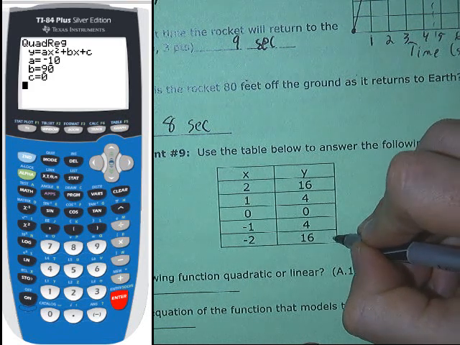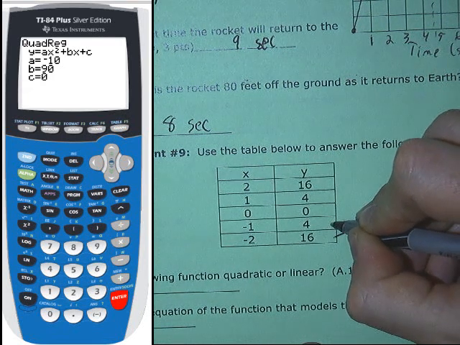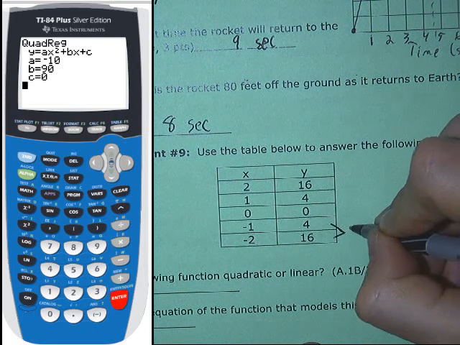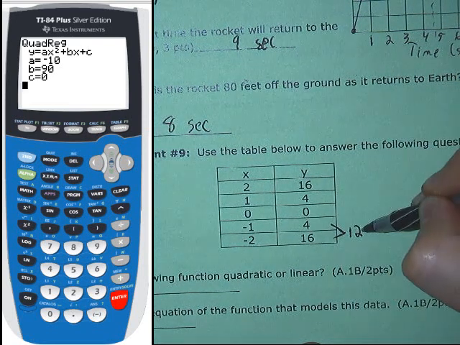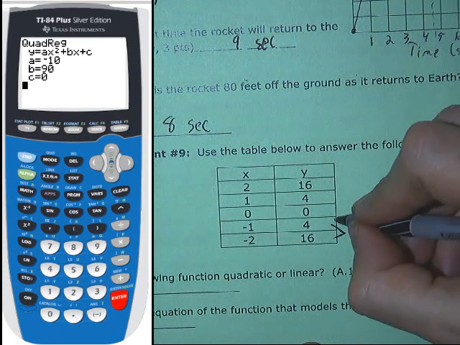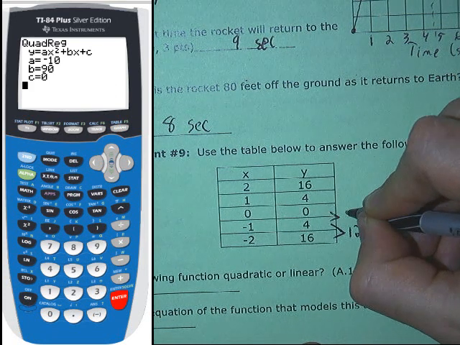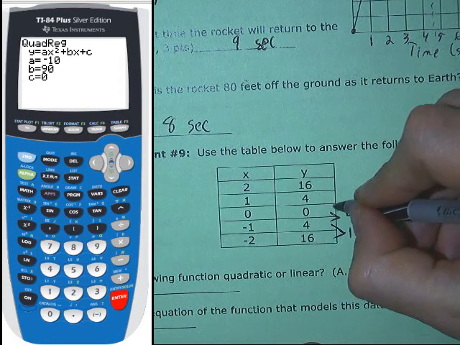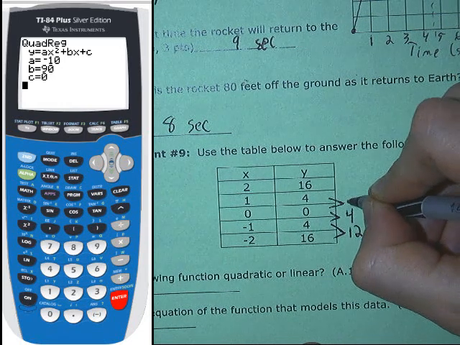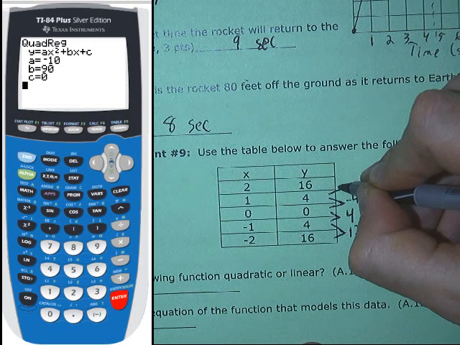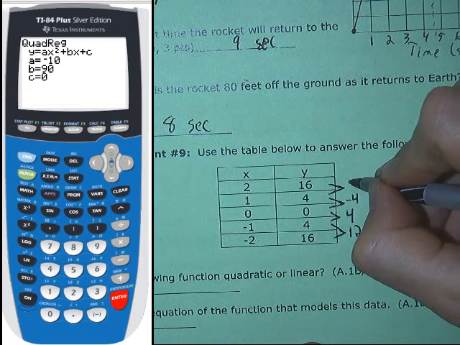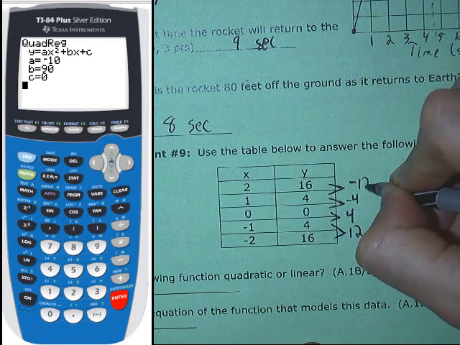So, 16 minus 4. Well, 16 minus 4 is 12. Another way of looking at that is 4 plus 12 is 16. Now, 4 minus 0 is 4. 0 minus 4 is negative 4. And 4 minus 16 is negative 12.